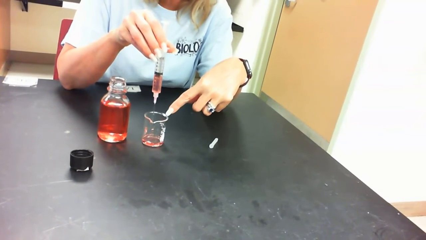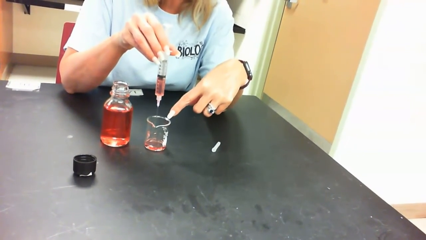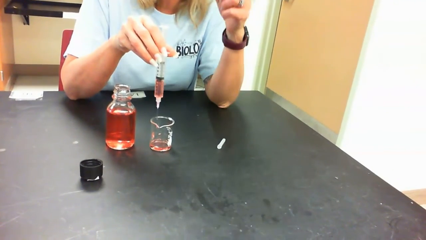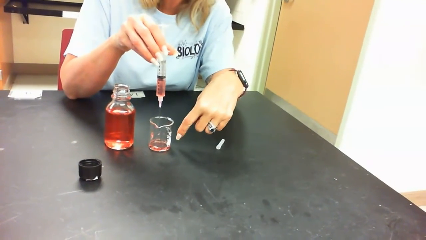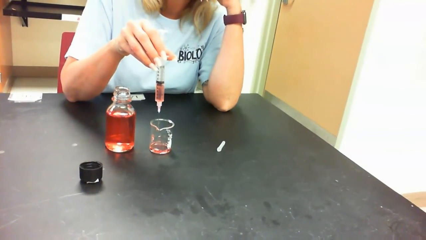What's in my beaker represents the volume of blood that's ejected from the ventricle. So that's your stroke volume. So that's also 5 cc's. Okay, so their end diastolic volume was 10 cc's. We had a stroke volume of 5 cc's. So that leaves 5 cc's in the ventricle as our end systolic volume.